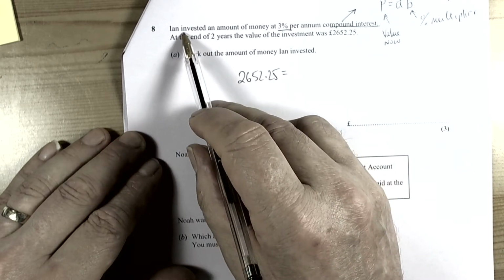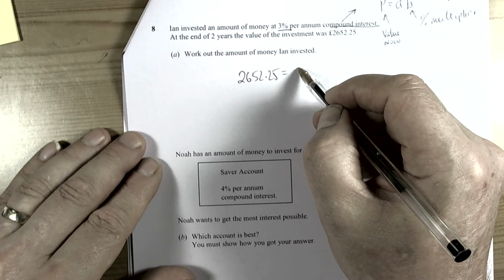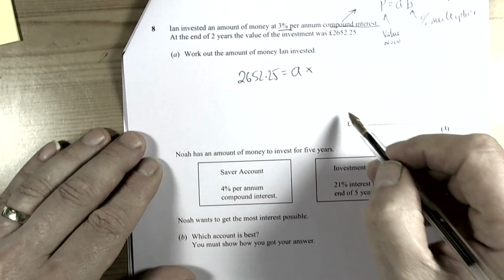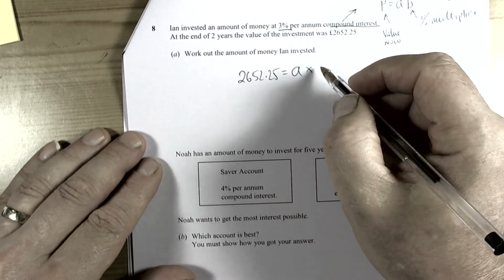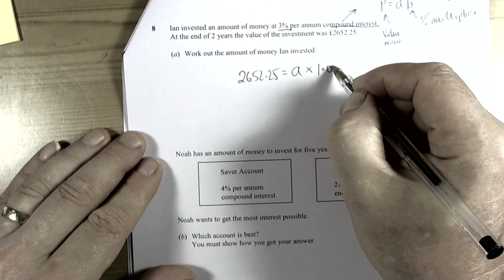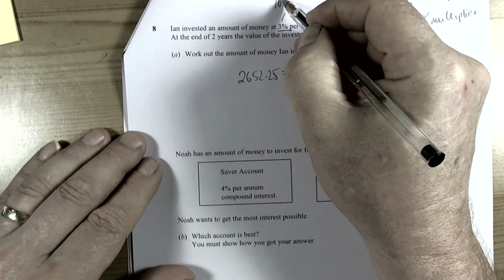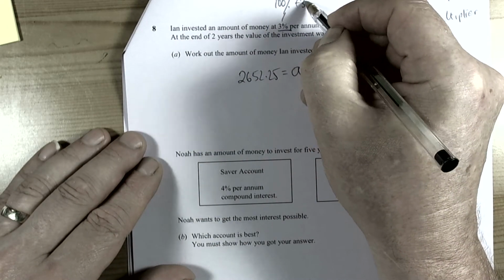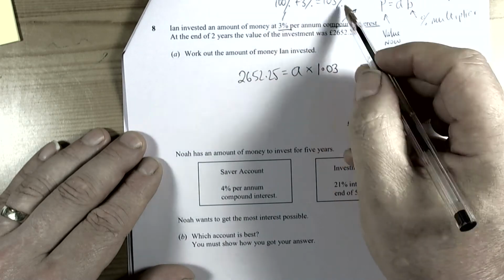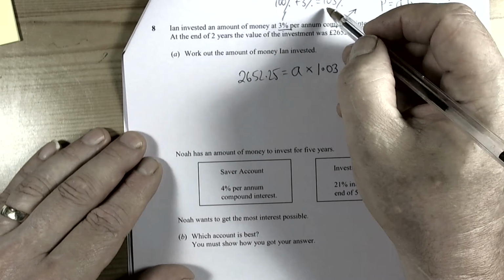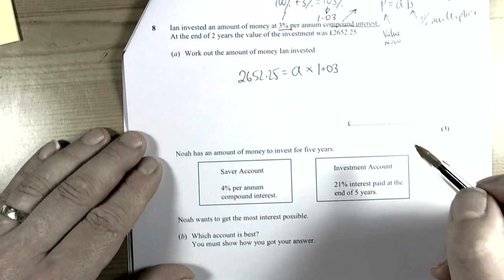Well, it says he invested an initial amount, well we don't know what that is yet, so we'll just call it A. But we do know what the percentage multiplier is because it's a 3% increase, because interest is increasing. So the percentage multiplier is 1.03. Again, if you're not sure why, then remember that your original investment is always 100%. You've added the 3%, so you now have 103% of what you had at the end of each year, and as a decimal we divide that by 100 and we get 1.03.